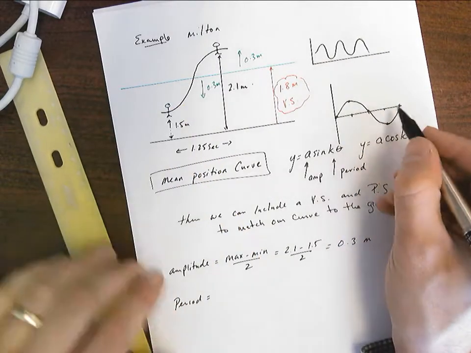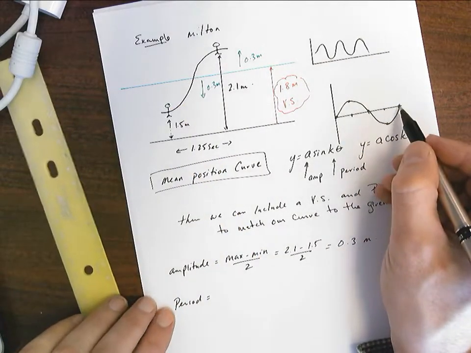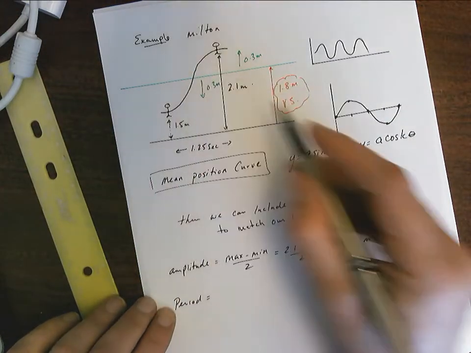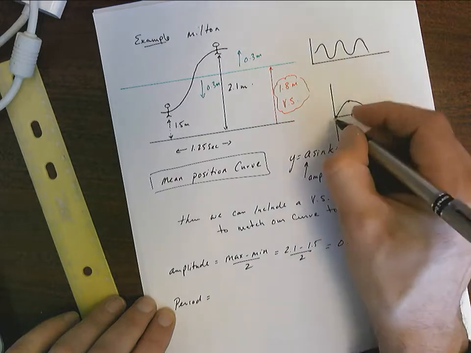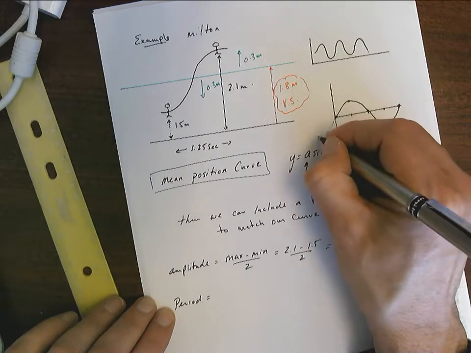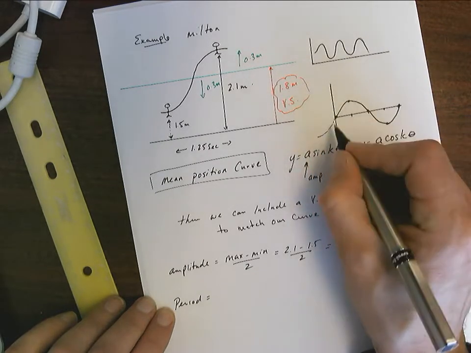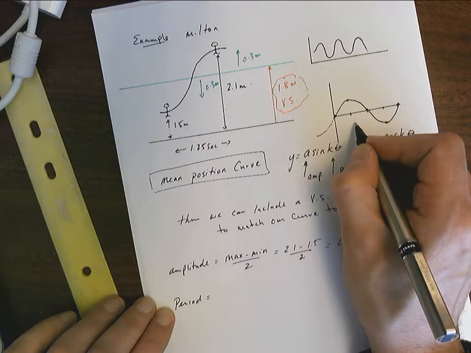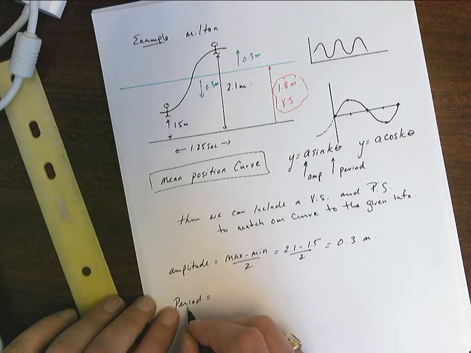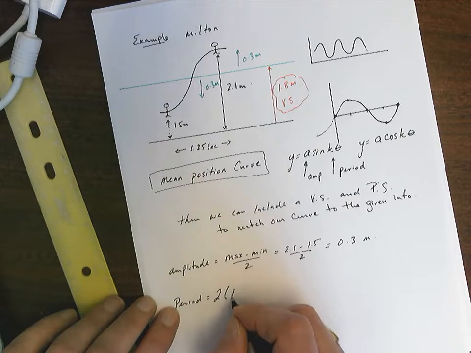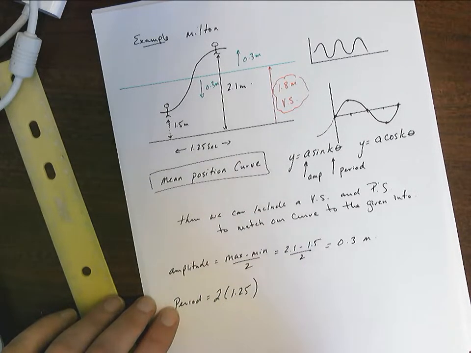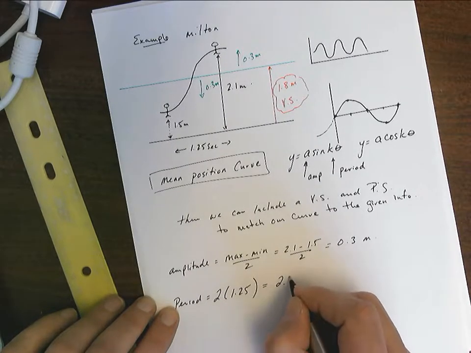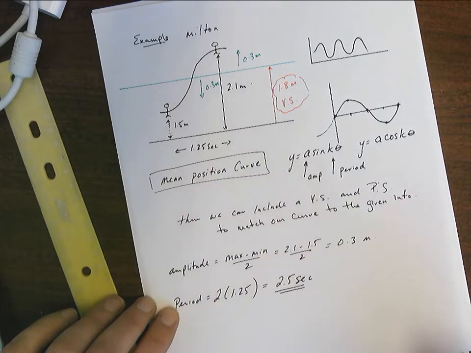The normal period for a sine curve is 360 degrees. To go from a trough to a crest, that's only half a wavelength. So the entire period will be 2 times the 1.25 seconds, which is 2.5 seconds, giving you 1 complete wavelength.